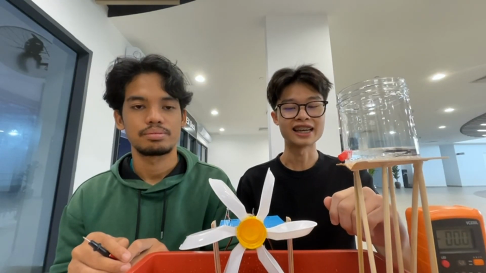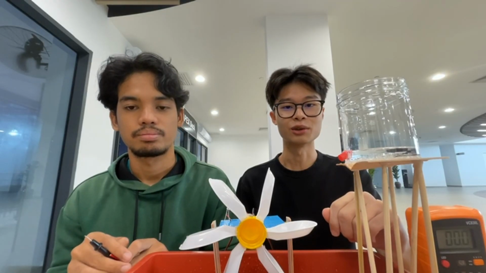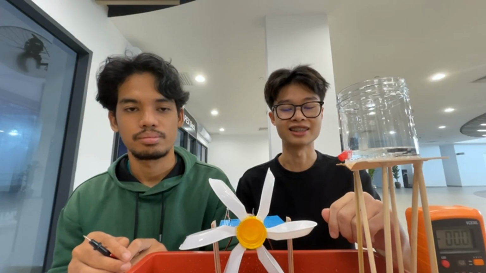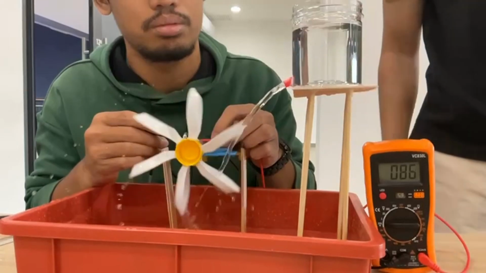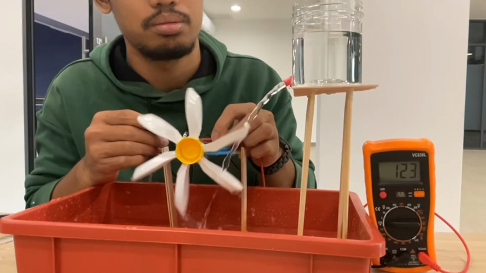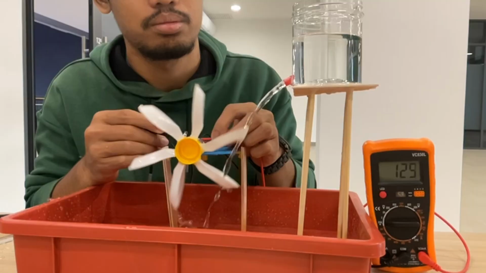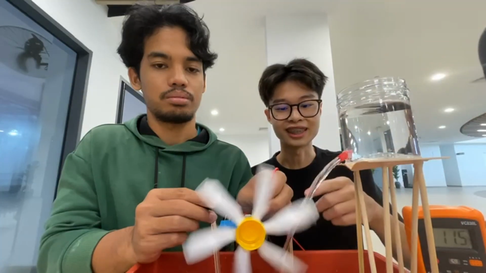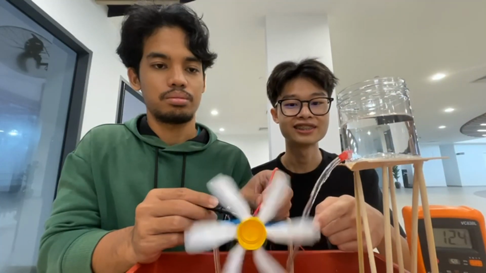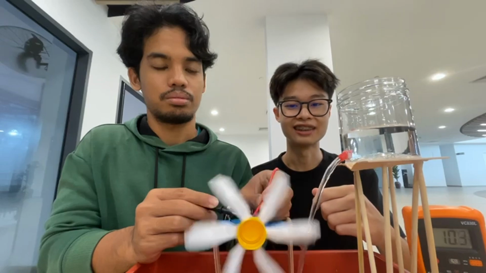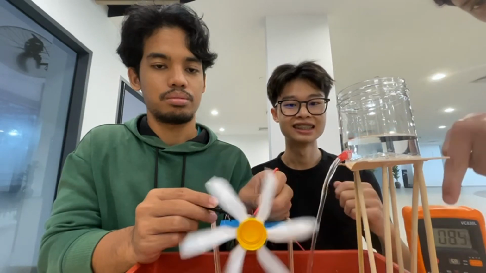So there's a change in velocity, and there's also work produced in the form of electricity. As you can see, this is your V1, your V2, and energy is produced as the turbine spins.